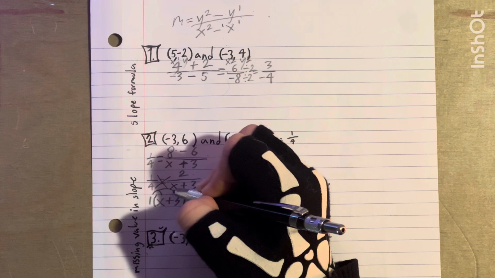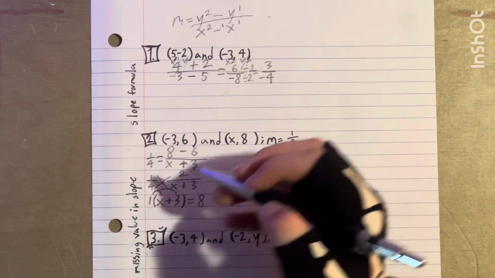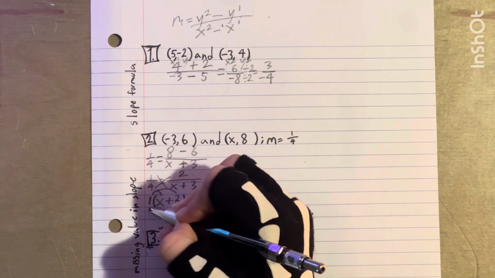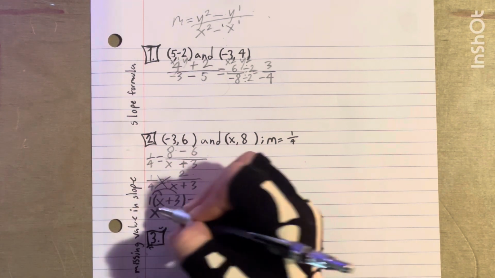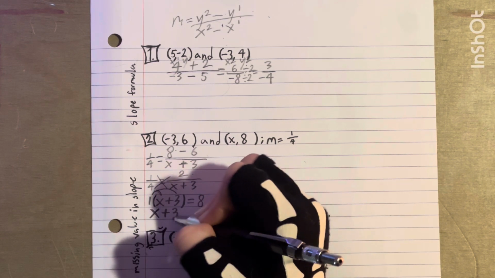Then you multiply 1 times x, which is 1x, basically just x, plus 1 times 3, which is 3.